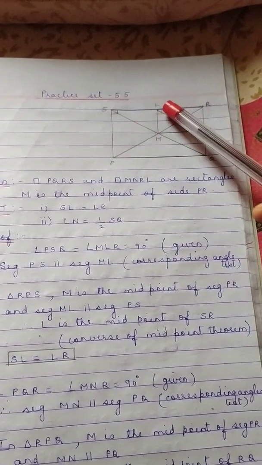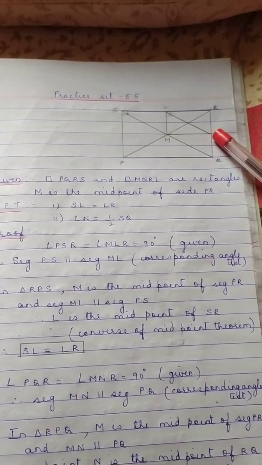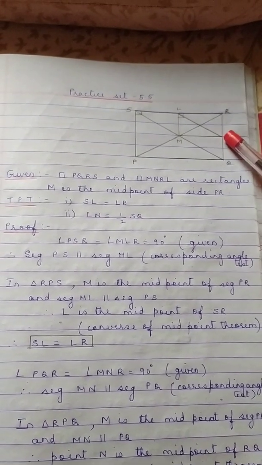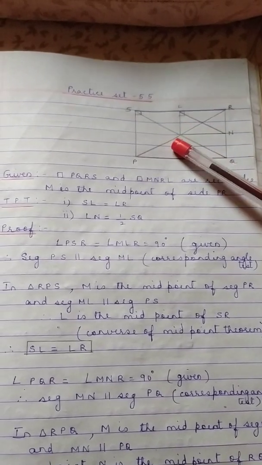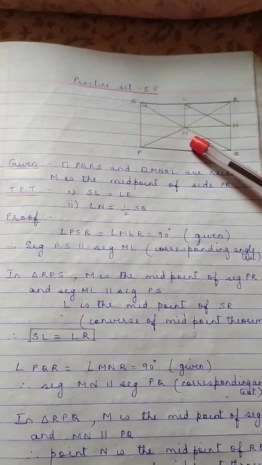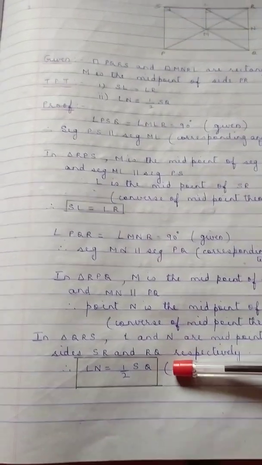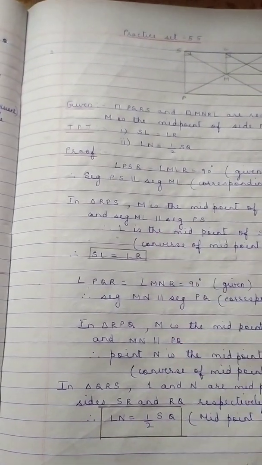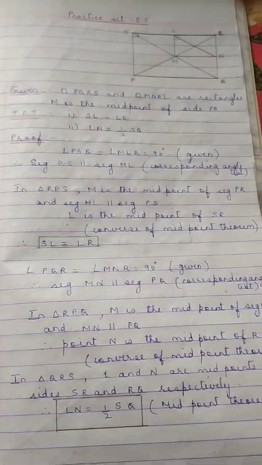What is midpoint theorem? If a line is drawn from the midpoint of one side of a triangle and it is connected to the midpoint of the other side, then that line is parallel to the third side and it is half of it. So, LN is parallel to SQ, LN is half of SQ. So, I get the second part of the question. So, this is how it is to be proved, both these parts. I hope you have understood it, children.